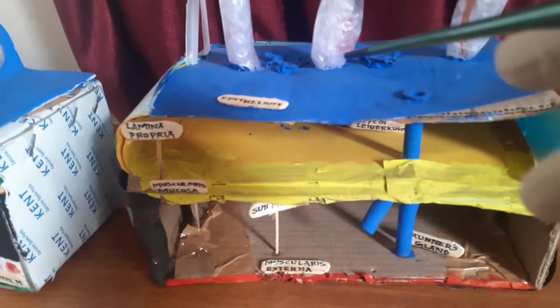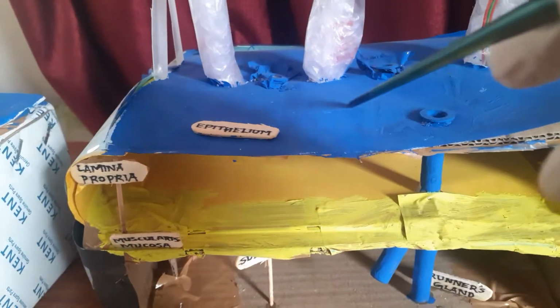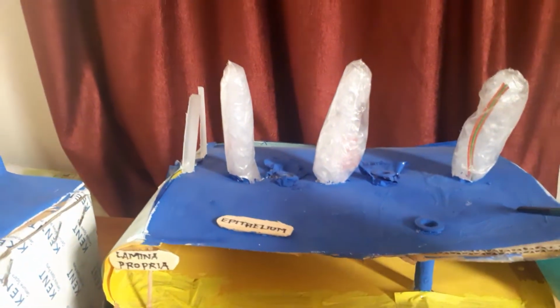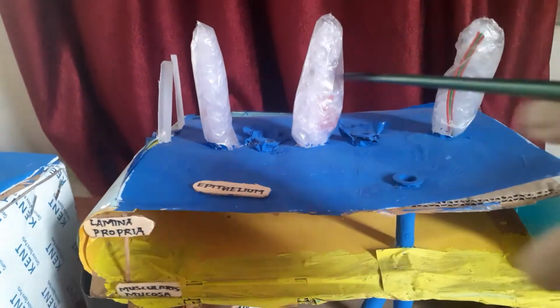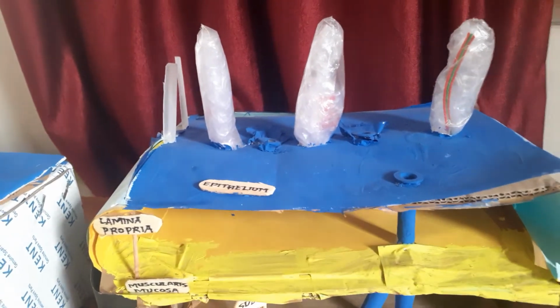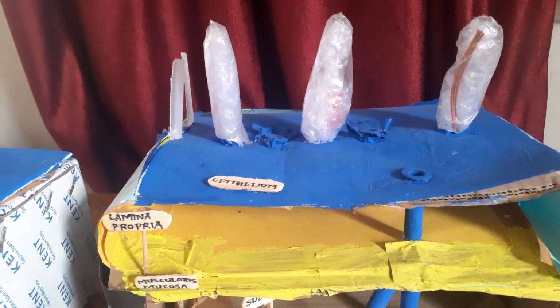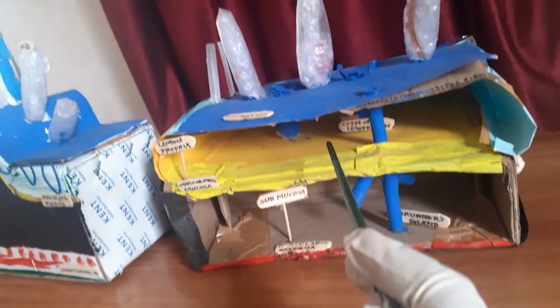Okay, what we are seeing in the epithelium, this is the epithelium lining, that is the simple columnar type, and these are the villi which are projecting inside the lumen. Villi, we all know that the protrusion of the lamina propria, that this is the lamina propria.